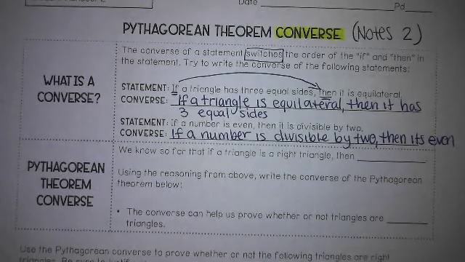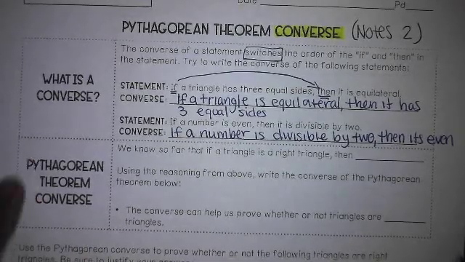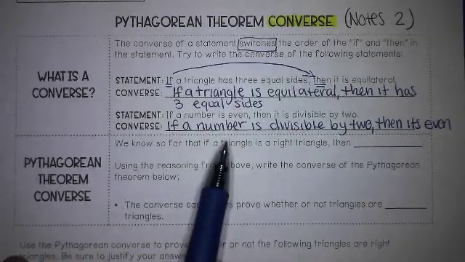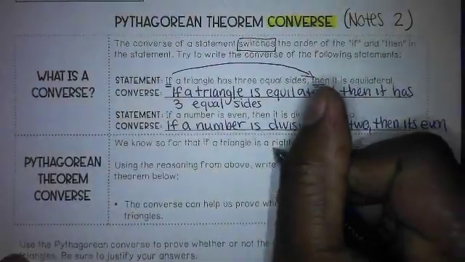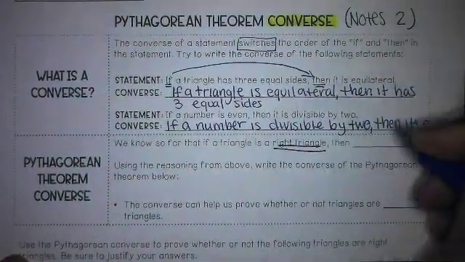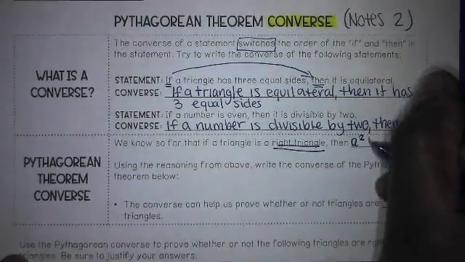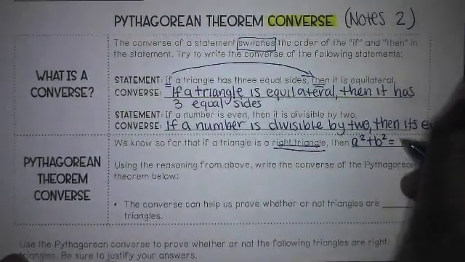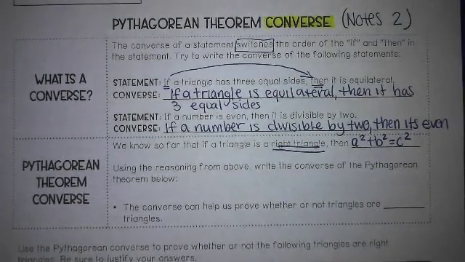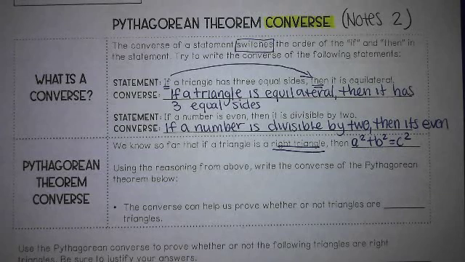So, let's talk about the converse for the Pythagorean theorem. Right? We know so far that if a triangle is a right triangle, then a squared plus b squared equals c squared. So all that means is that if a triangle is a right triangle, then the Pythagorean theorem, our formula, will work for what we're looking for. Using the reasoning from above, write the converse. So I'm going to give you a couple seconds to try to think about what the converse might be.